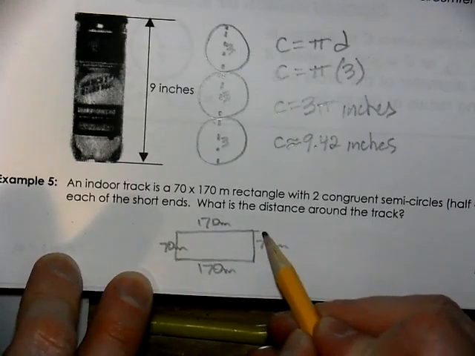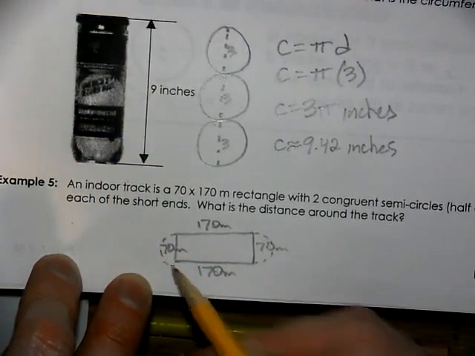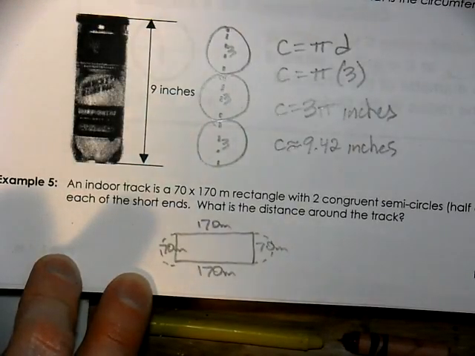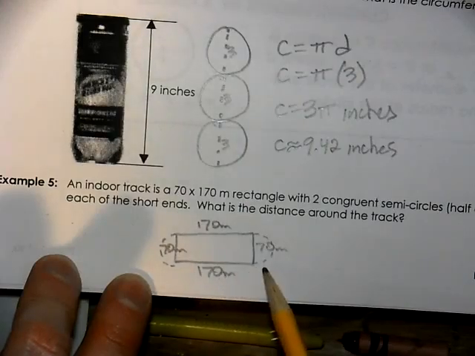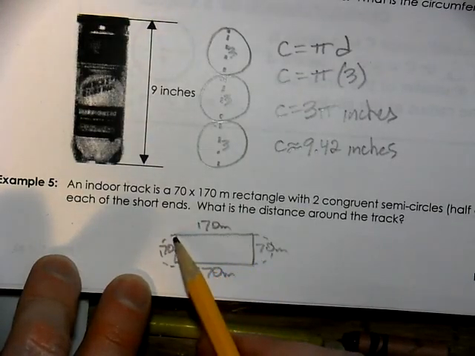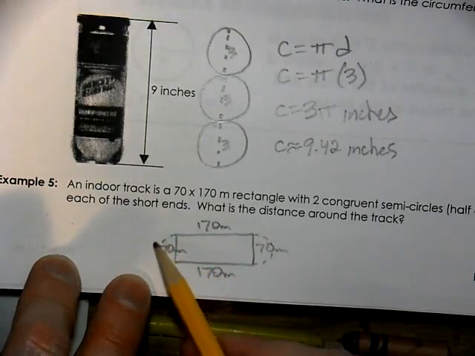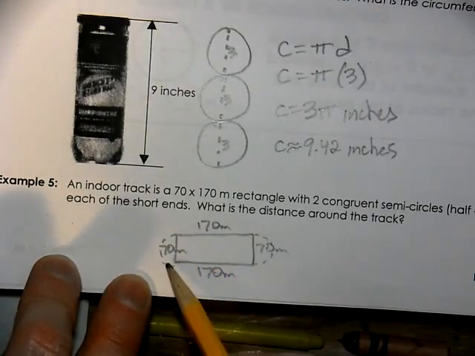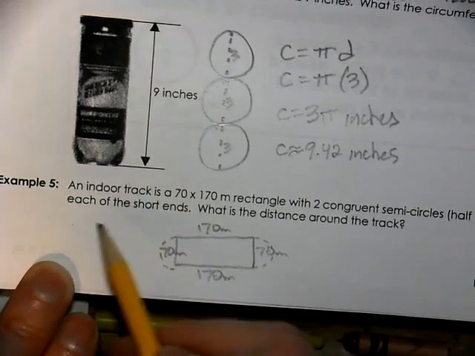From that rectangle, we also have 2 semicircles that are going around the edge. So when we're going to try to calculate the distance around the whole track, we're not going to go 170 and then cut right down to 70. We're going to go around this curve.